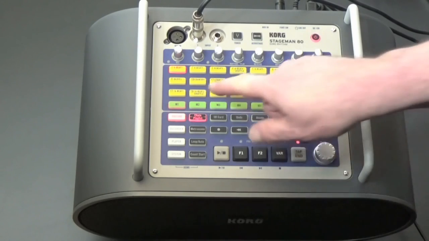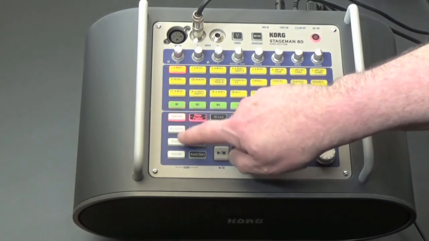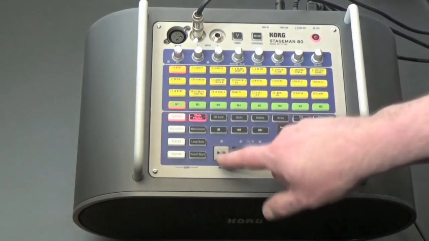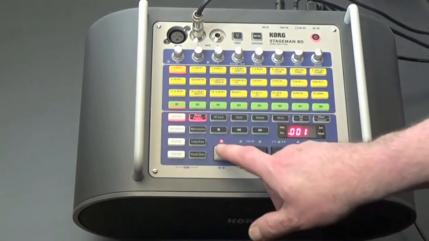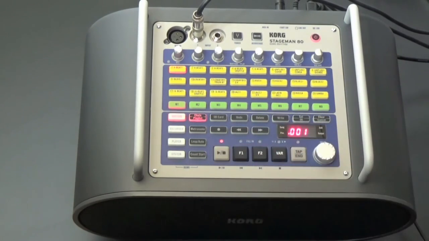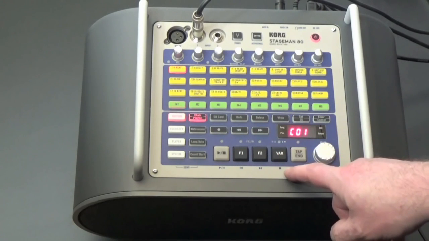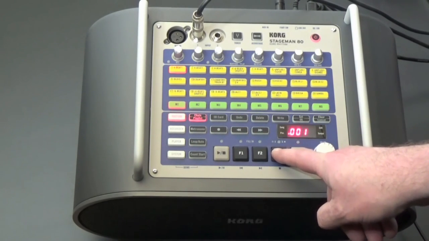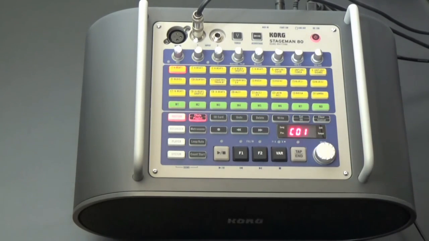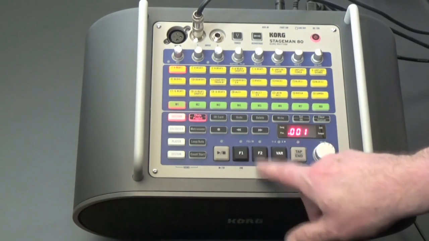By the way, when in Chain Playlist, Recorder, or Player mode, this button is now Play Pause, and this button is now Stop Reset. These two buttons are now Previous and Next.